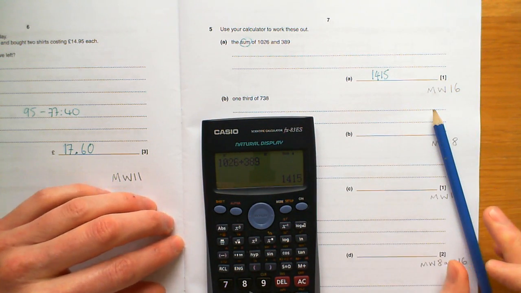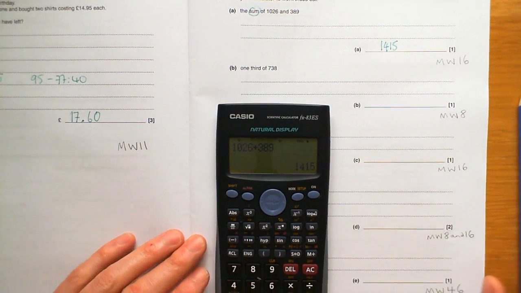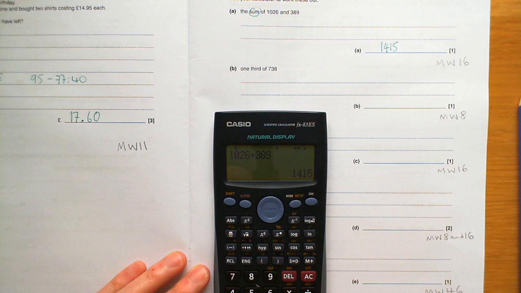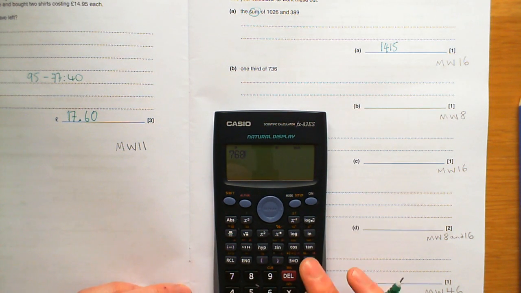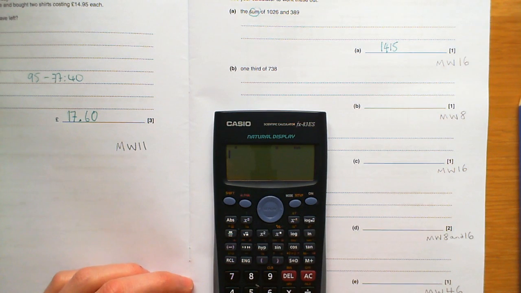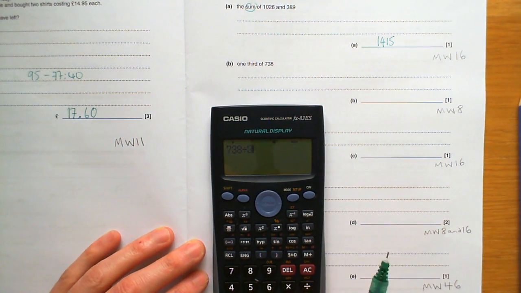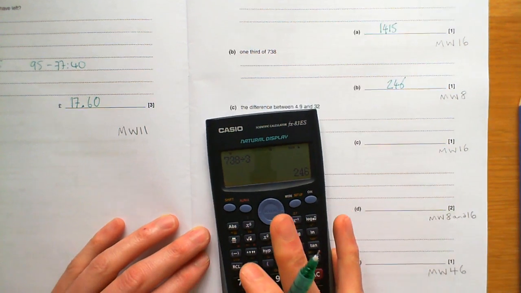The most common error a student makes on these is actually just typing a number in wrong, so make sure you're typing them right. 1/3 of £738. The way I would do this is 738, you want 1/3 of it. As you can see I typed that wrong, let's try again. 738, so always looking at your screen. 1/3 of it is divided by 3, £246.